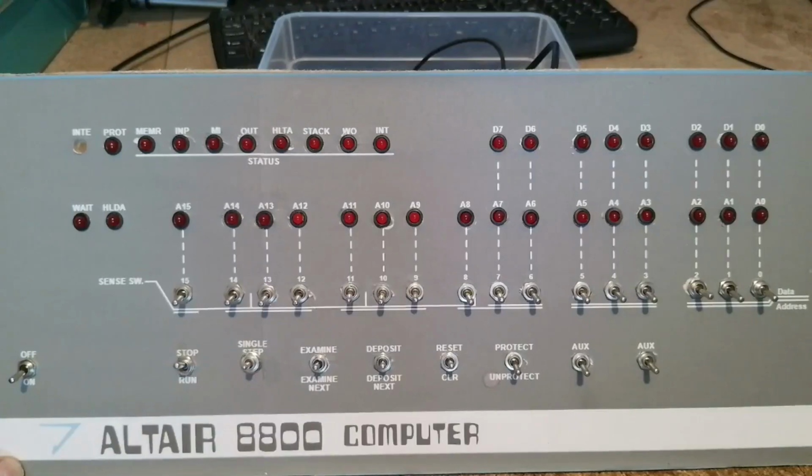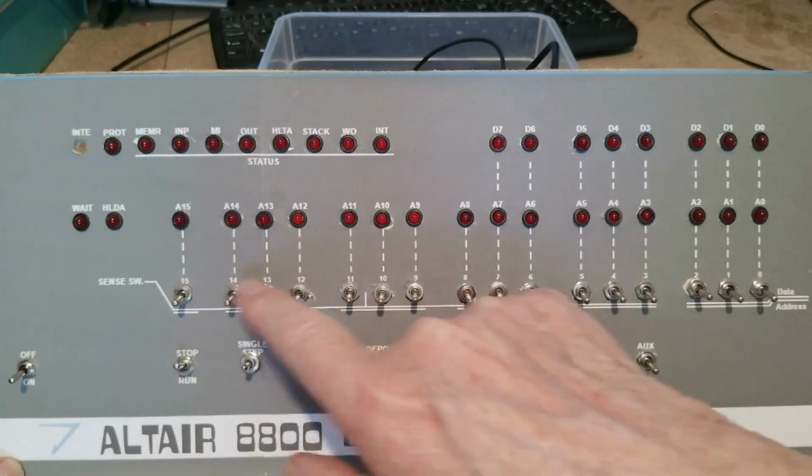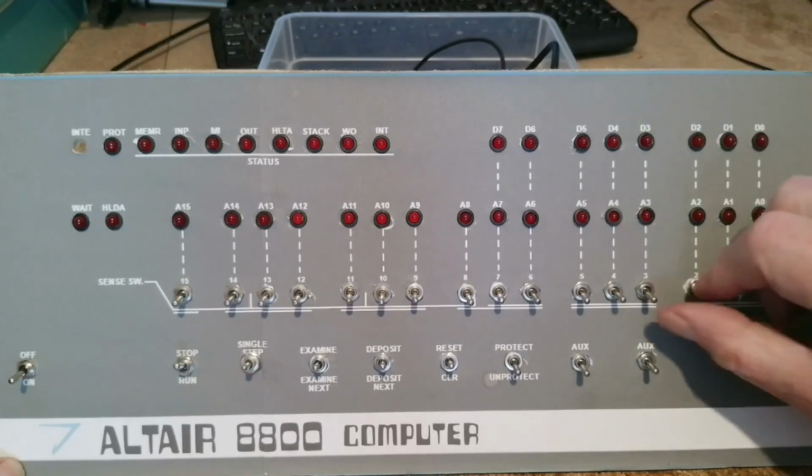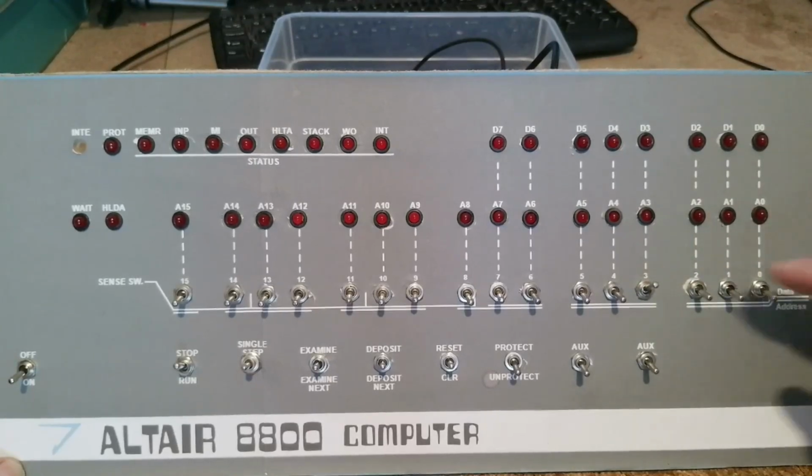So, how do we program this device? Well, what I've set up is address 0 here. So all of these switches are down. Down is 0. 1 would be up. So for example, that would be address 1. That would be address 2. That would be address 4. That would be address 8.